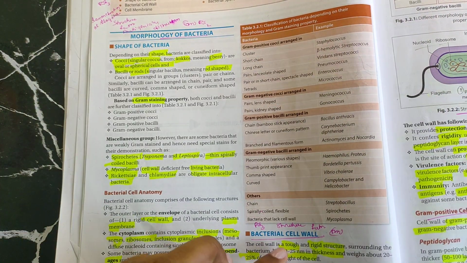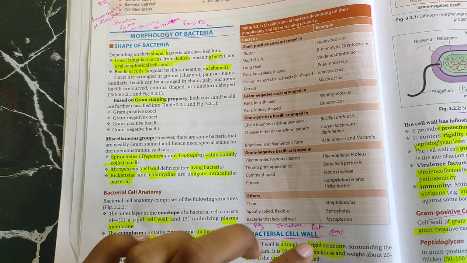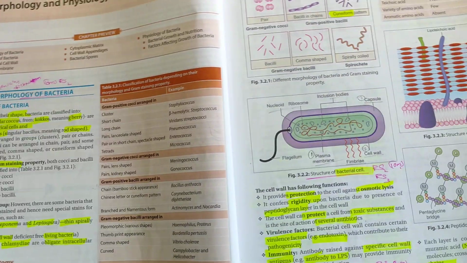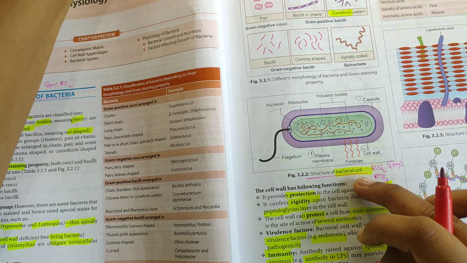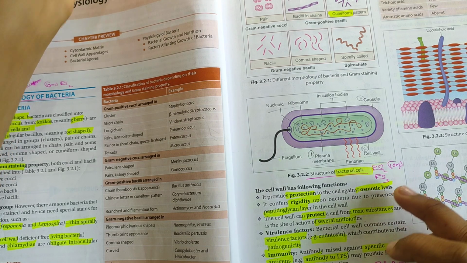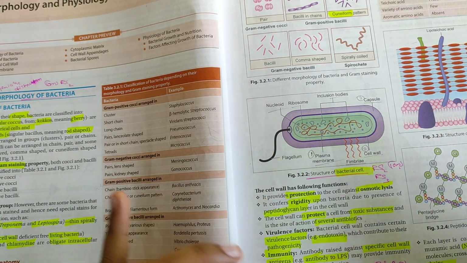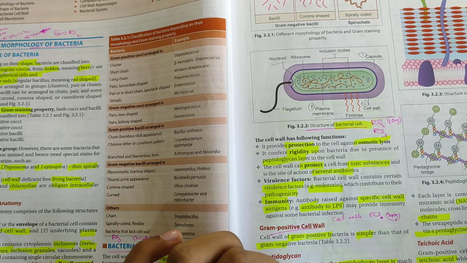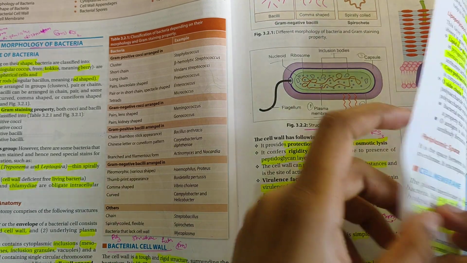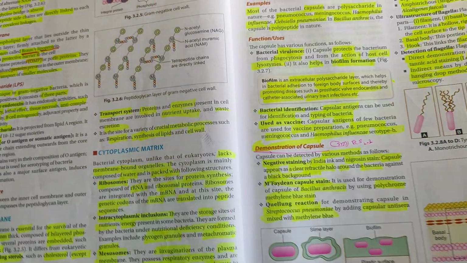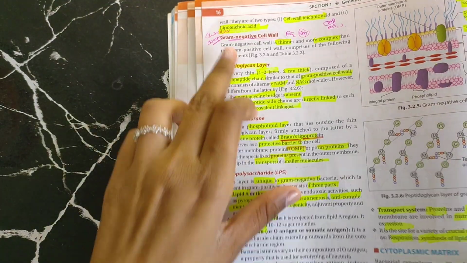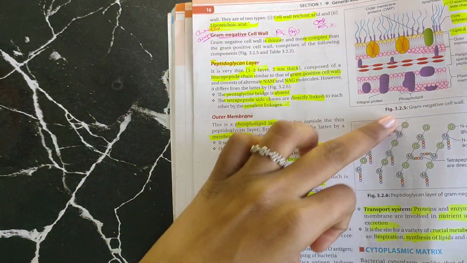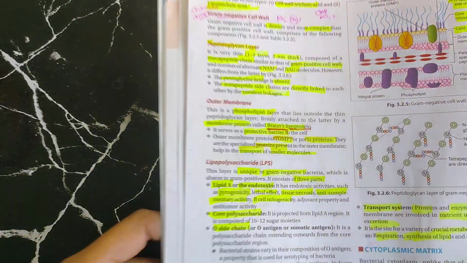And bacterial cell wall, the structure and the function, they ask separately for the 5 mark question. And the structure of the bacterial cell is most important. This has been asked many times as a sub question under the 10 mark question. Gram positive cell wall is important for a 3 mark question, and gram negative cell wall is also an important question for 5 mark and 3 mark. The characteristics and the diagram of the gram negative cell wall.